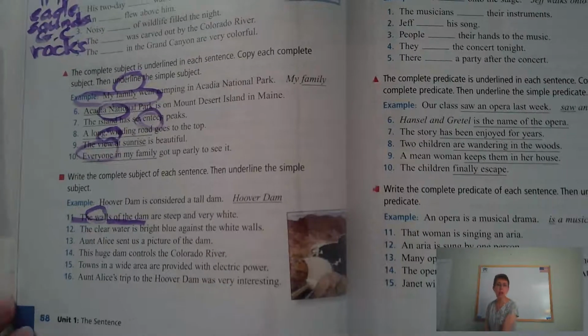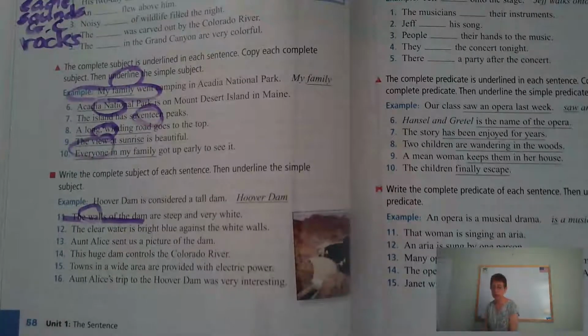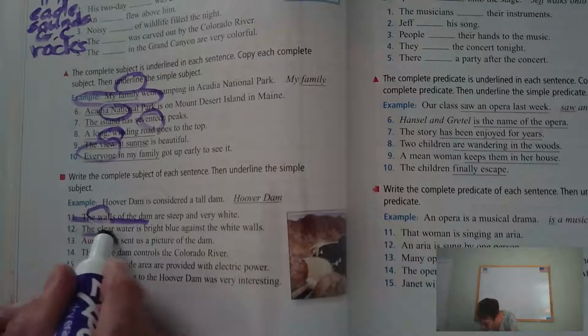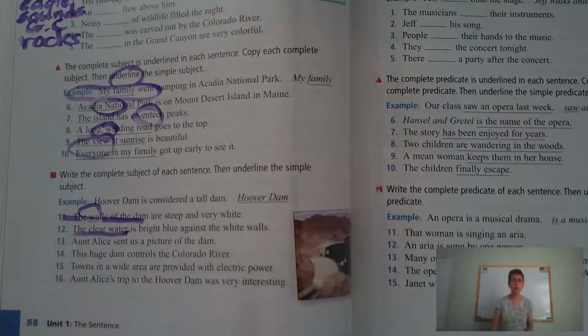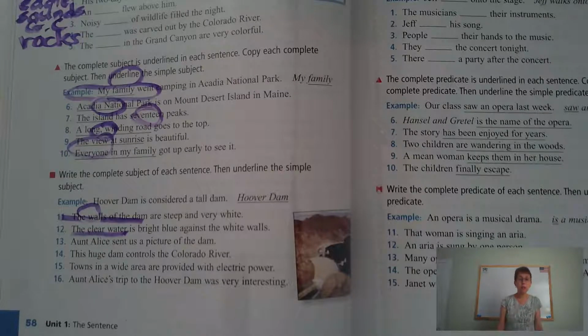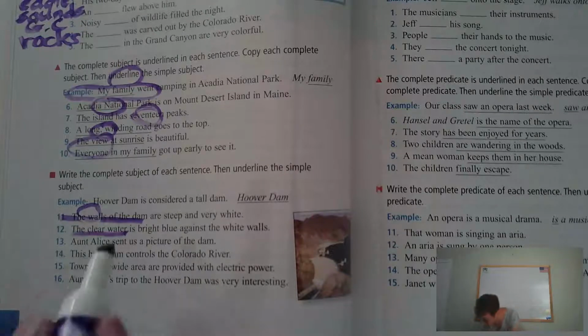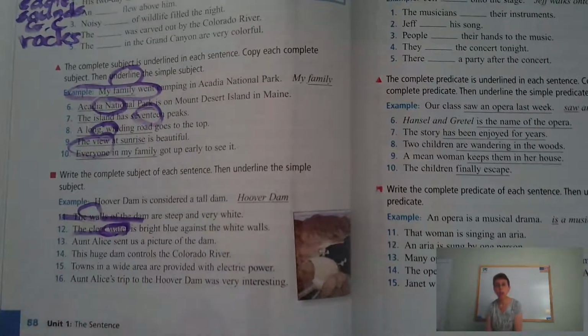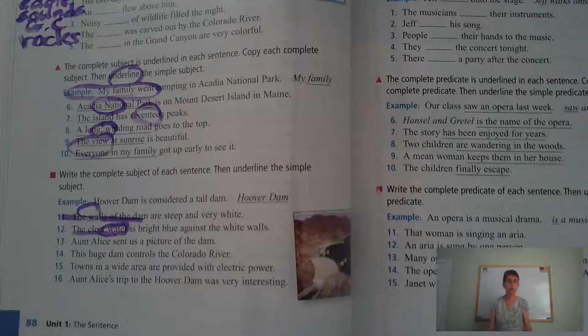Okay, number 12. The clear water is bright blue against the white walls. And take a look at that. And what is the complete subject? Correct. It would be the clear water, because that's what we're talking about. And then the rest of the sentence tells us more information about the clear water. But now we want to look for the simple subject in that complete subject, the clear water. So what is the simple subject? Water. The and clear are just helping to describe the water.